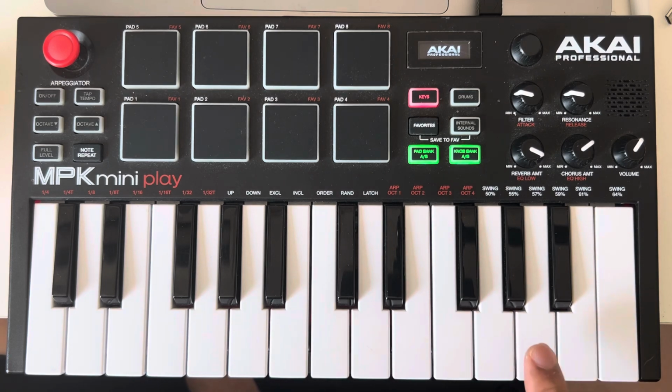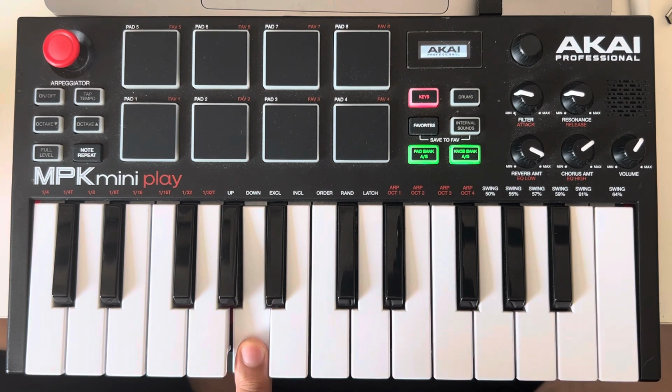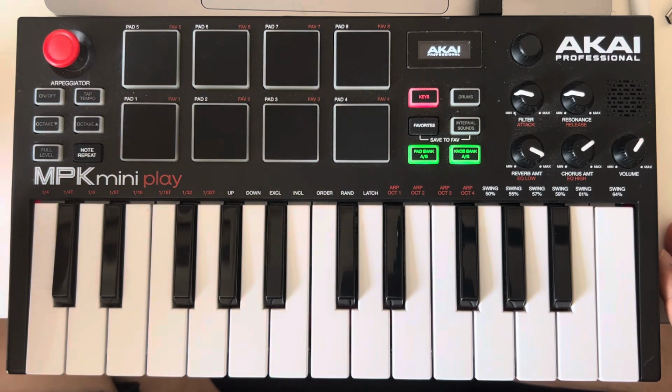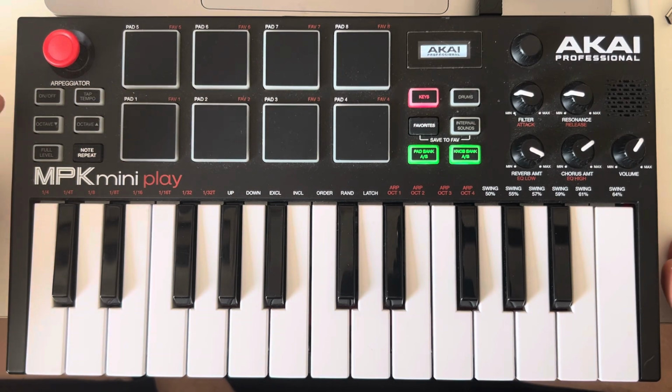Because you've got A in the lower octave and the higher octave A, and then you've got a whole pattern. And by the way, if you're using the exact same MIDI keyboard as me, you can use this. I believe we can change the octave here.